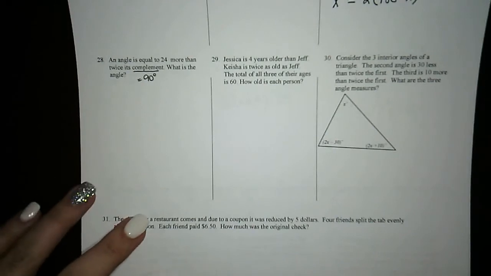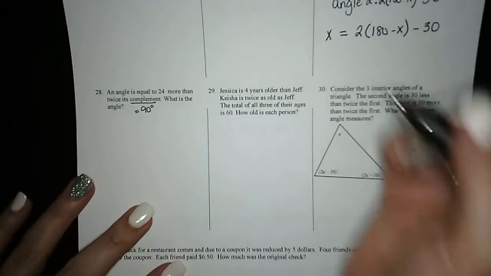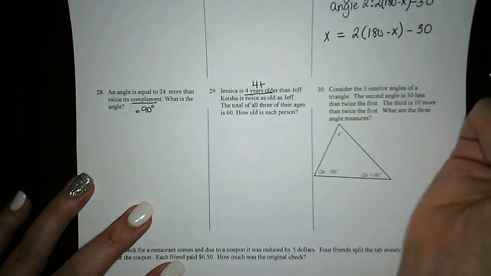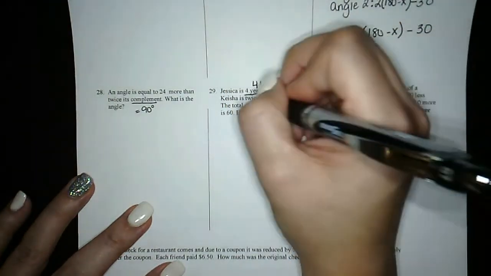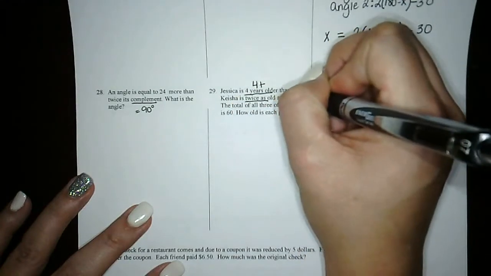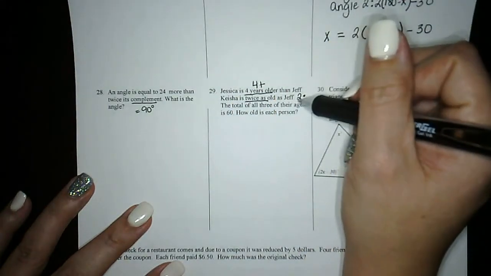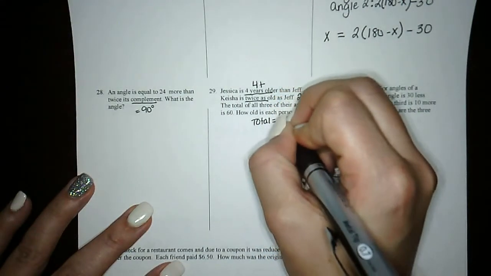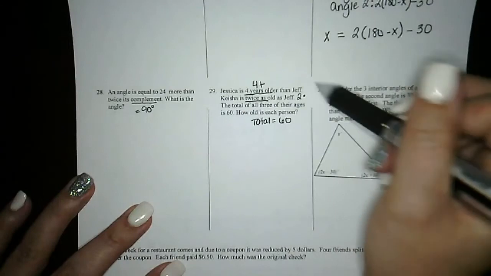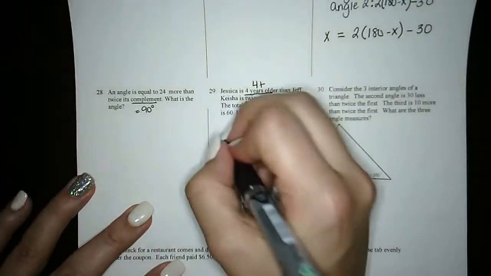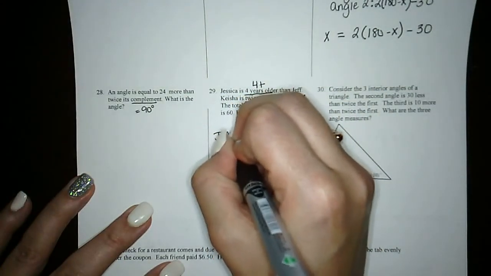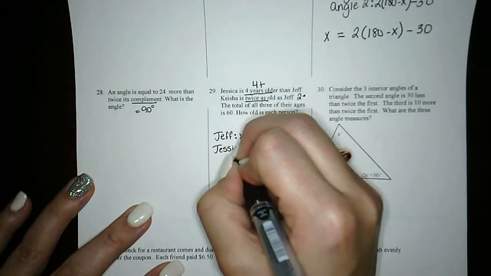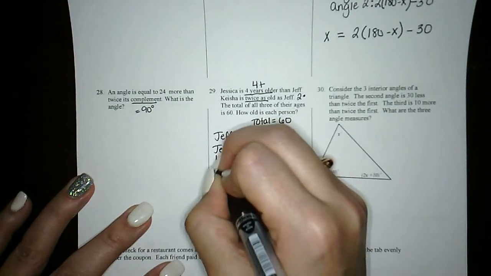Jessica is 4 years older than Jeff. So 4 years older, so 4 plus, than Jeff. Keisha is twice as old, so 2 times as old as Jeff. The total of all 3 is 60. So the only person that stays consistent is Jeff. So Jeff is going to be X. And then we have Jessica and Keisha.